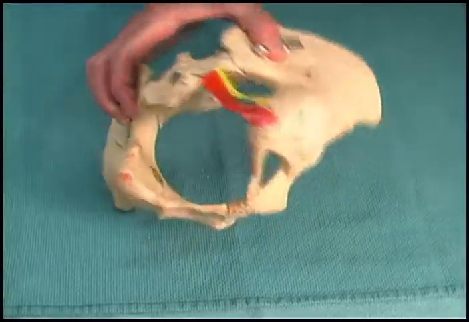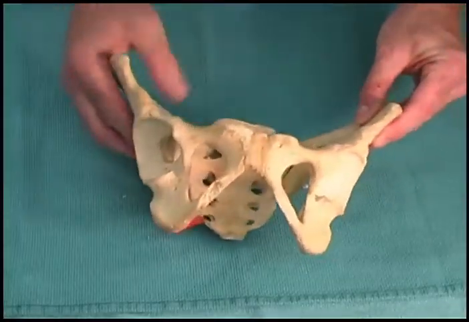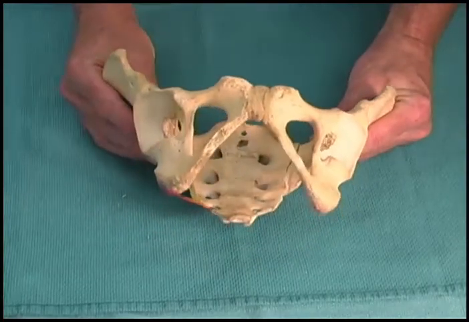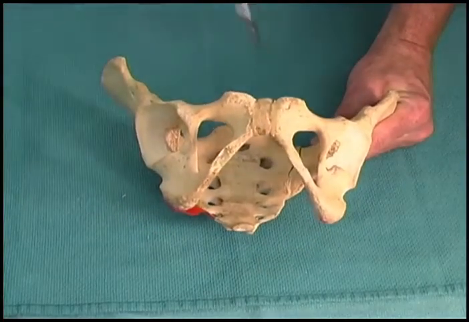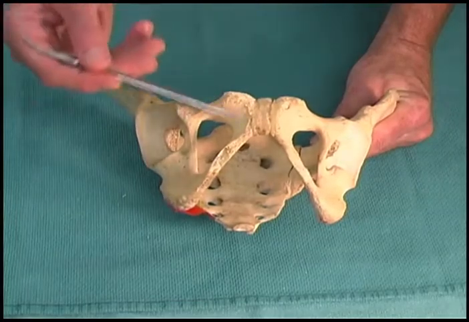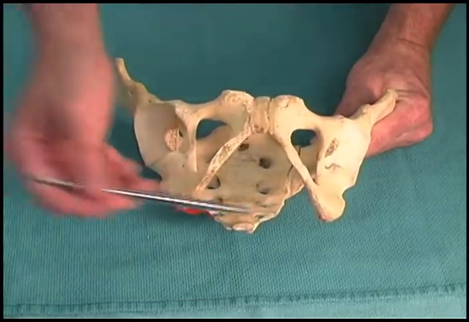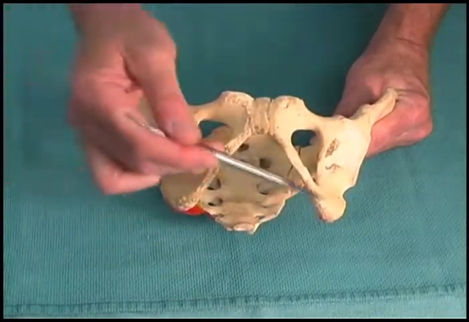To look at the osteology and the orientation of the next cadaver specimen, let me just rotate this around in this position, so pubic symphysis here, ischiopubic rami going this way, and the ischial tuberosities here. So this is the urogenital triangle.